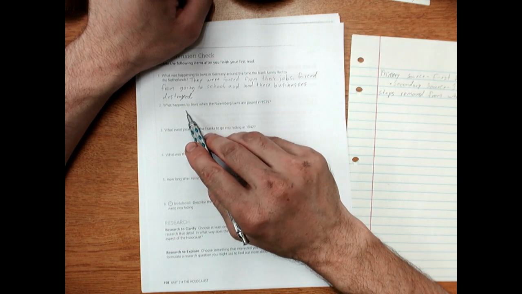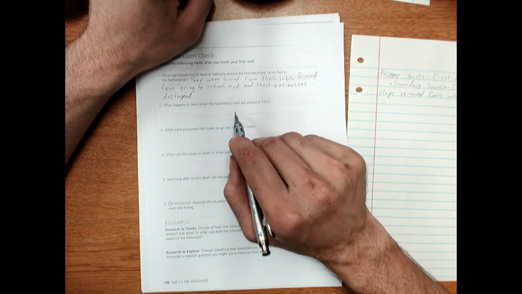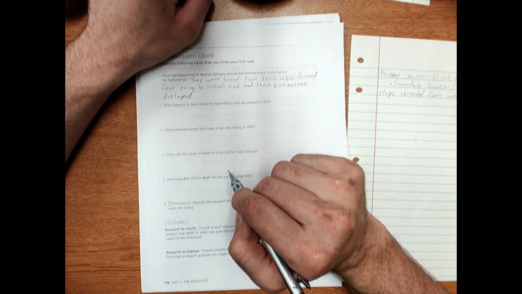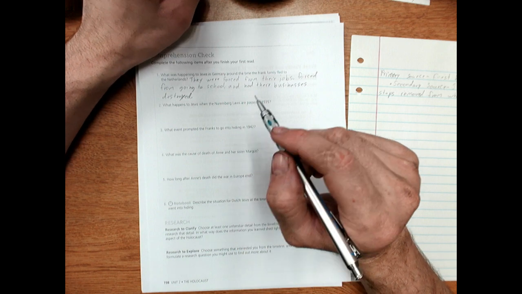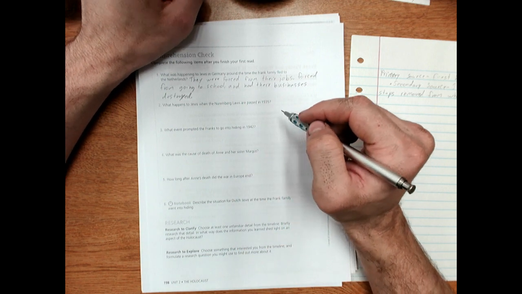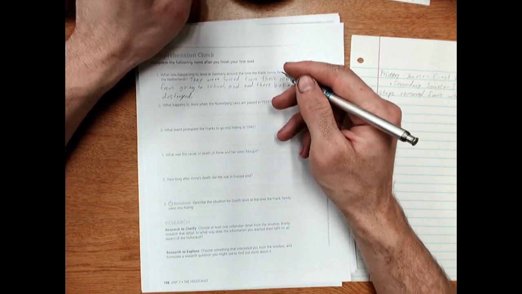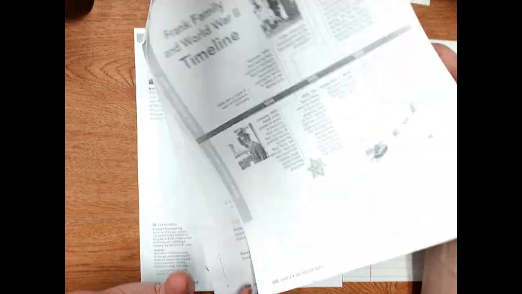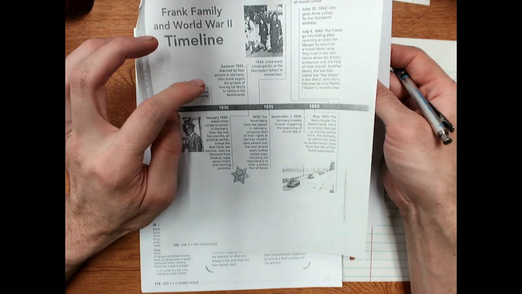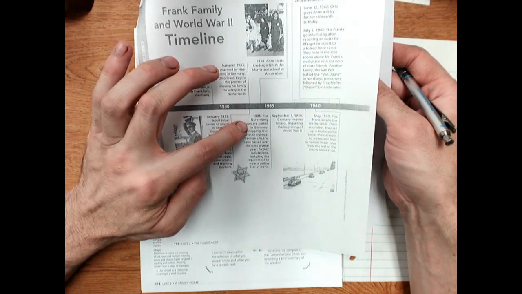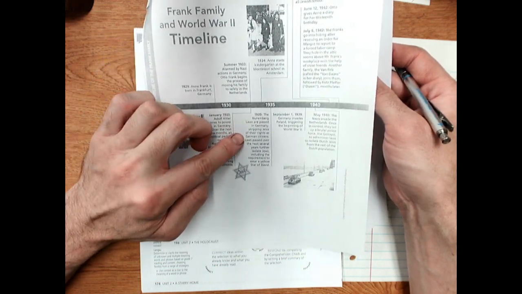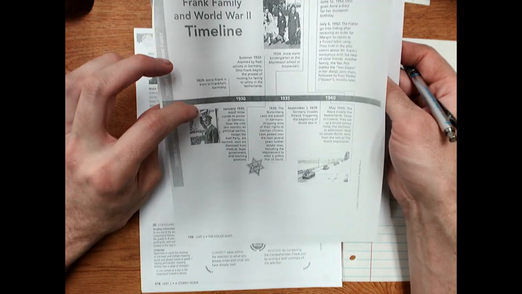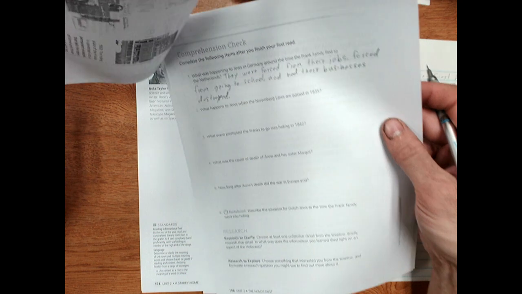What happens to Jews when the Nuremberg laws are passed in 1935? Well, we go back and look. Nuremberg laws, they lose their rights as German citizens, and then they are further isolated and forced to wear a yellow Star of David.